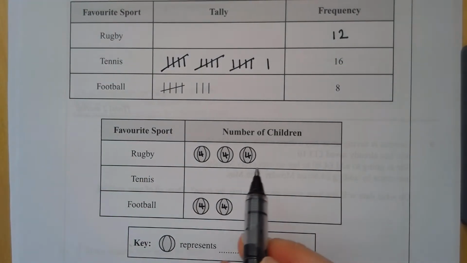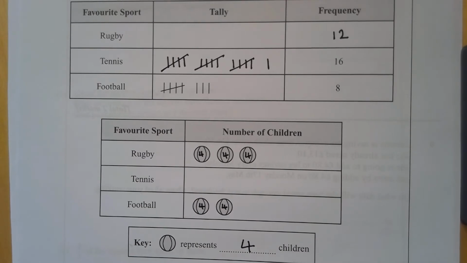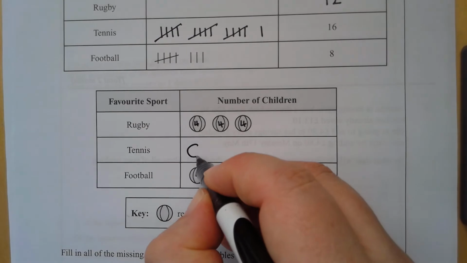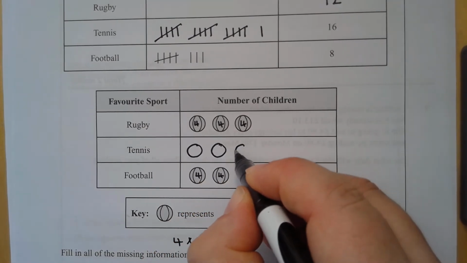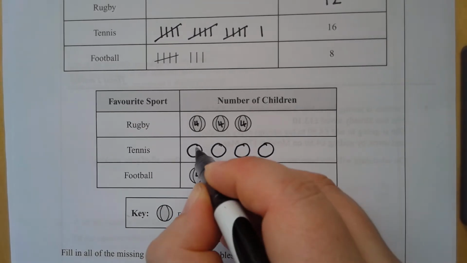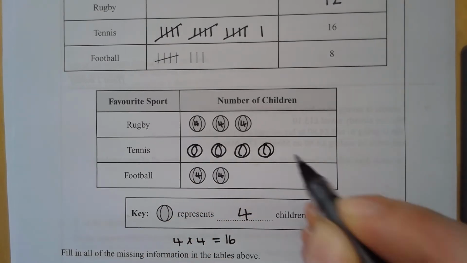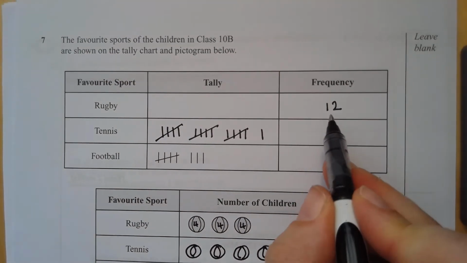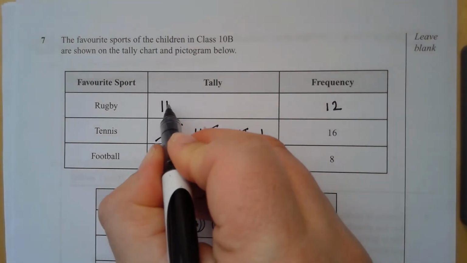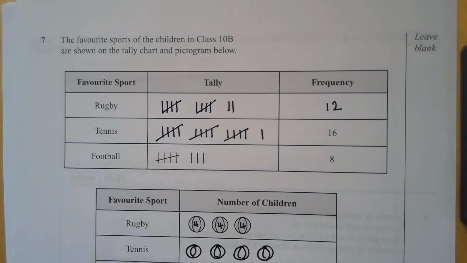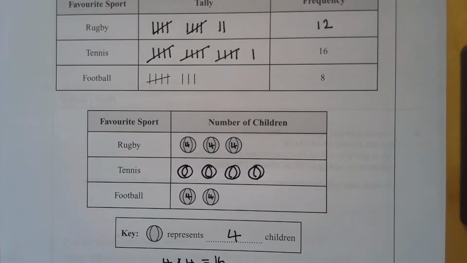16, how many would this be in these balls here? How many balls would we need for 16 children? Well, we'd need 4 multiplied by 4 to get us to 16. So we need 4 balls. 1, 2, 3, 4. We put in little diagrams there. And up here we have 12, so we write a tally for 12. 1, 2, 3, 4, 5. And there we are. That would get you the 3 marks.